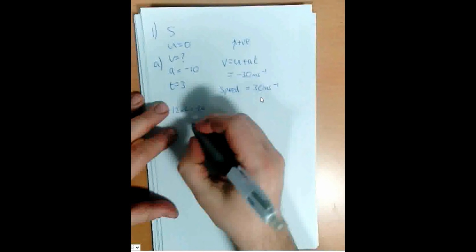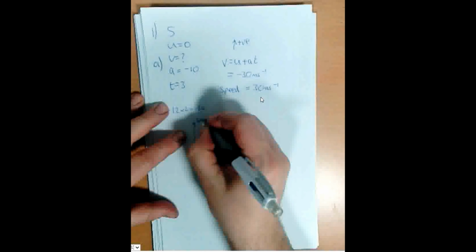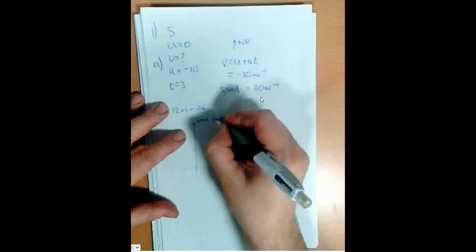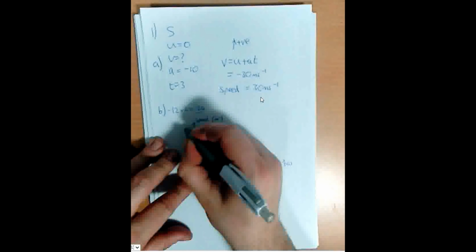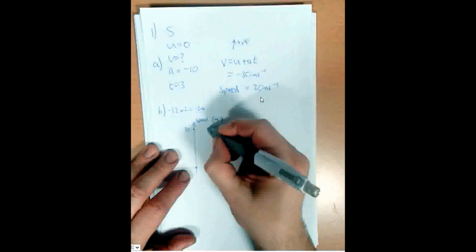So this is going to be my speed in meters per second. This is time in seconds. I know that I start at rest, and when t is 3, my speed is 30 meters per second. That's from the first part of the question. So the first part of the graph looks like so.